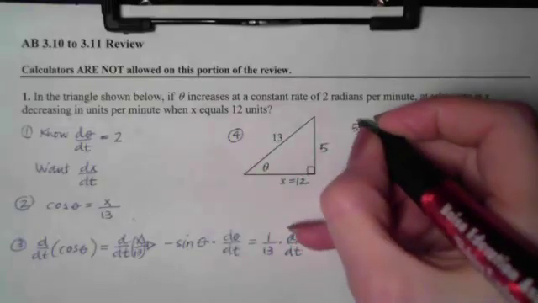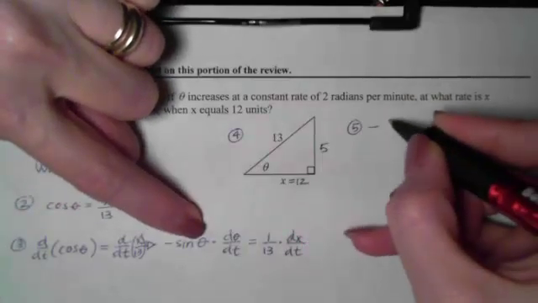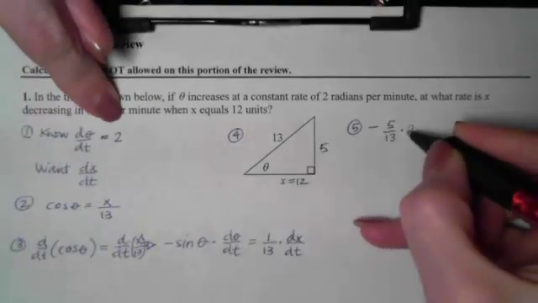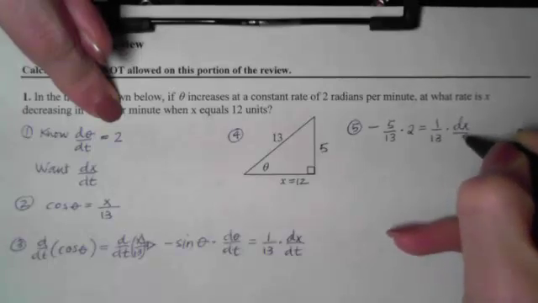So for step 5 now, I can write negative sine of theta, which is 5 over 13, times d theta dt, which is 2, will have to equal 1/13 times dx dt.